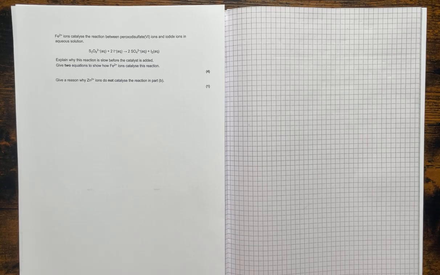So if you are not confident in your ability to remember the equations, or rote learning things is your downfall, hopefully this will help, because I'm going to show you that you don't need to rote learn the equations.